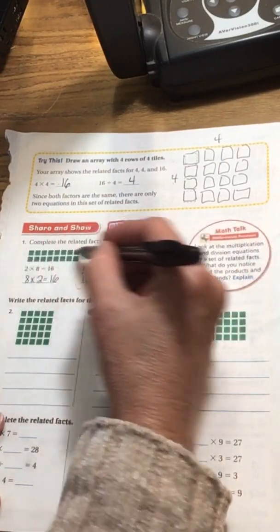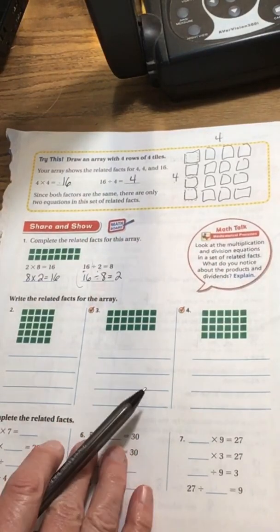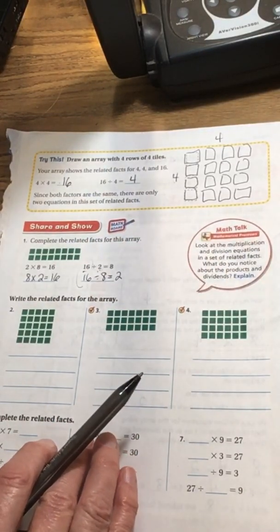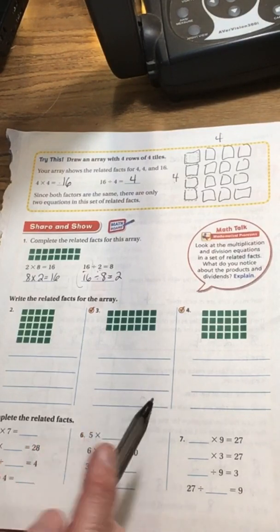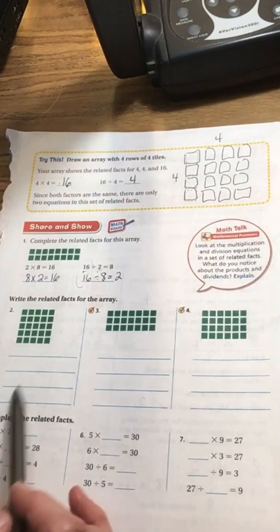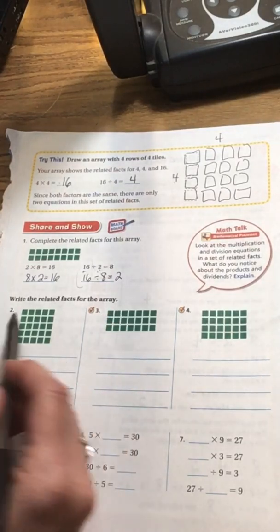So these 4 problems are in that fact family. That's another way that we call them. So let's look at, I'm going to do one of these, and then you're going to do the rest of these for me on your own.